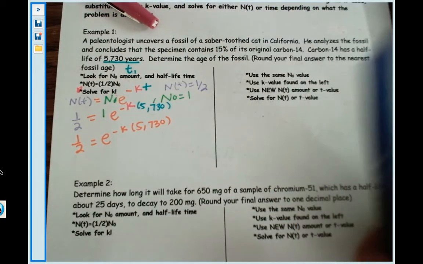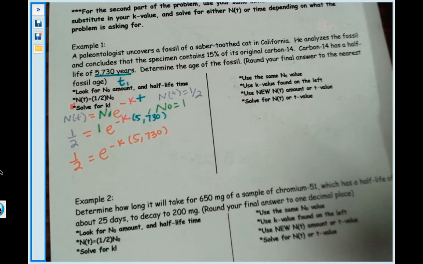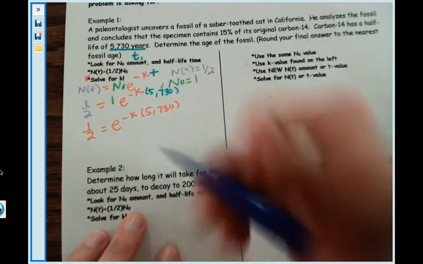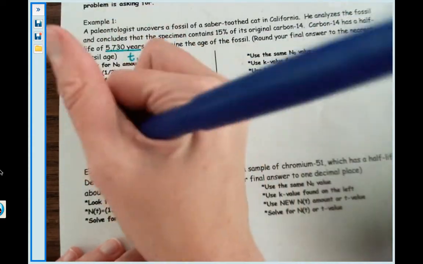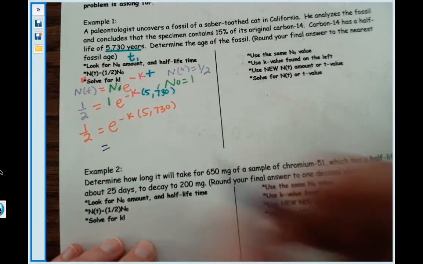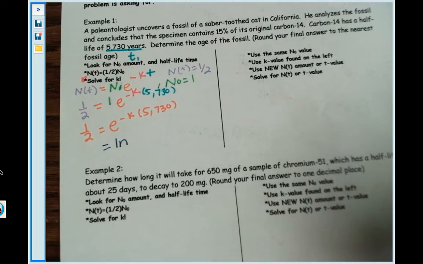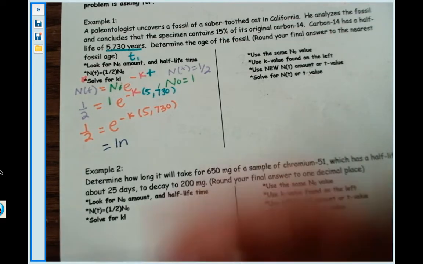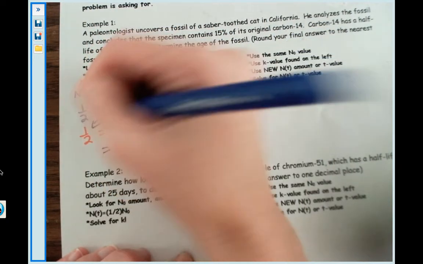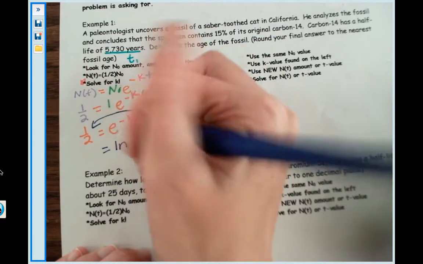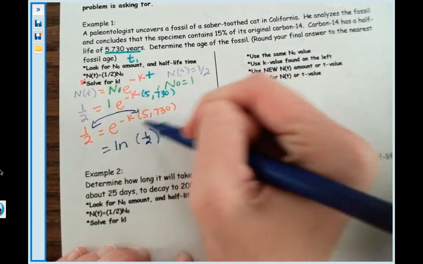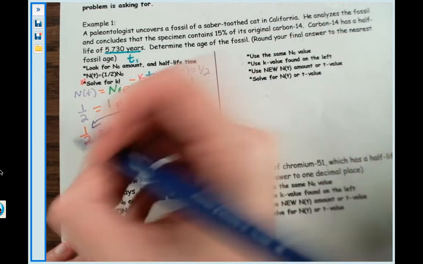In this problem, remember the logarithm stays on the same side as the base, and my base is currently on the right-hand side. So my logarithm will stay on that side. And since we have e as our base, we're going to be using a special logarithm, the natural logarithm, natural log of base e. I'm not going to write the base because typically we won't see it. Then remember, these two are going to trade places. So my 1/2 is going to jump inside my natural log, and my negative k times 5,730 is going to go to the other side.